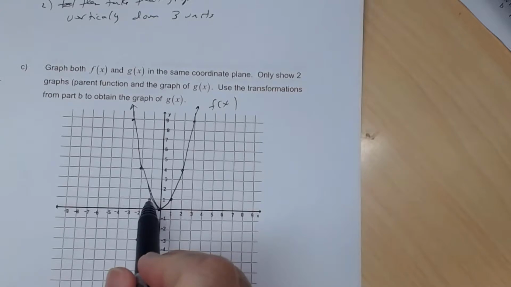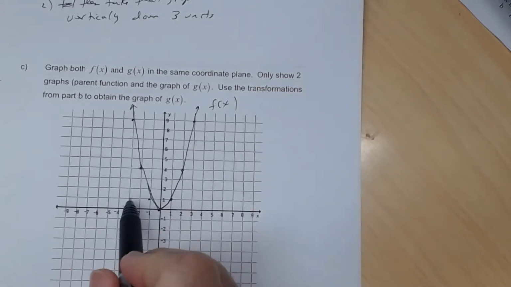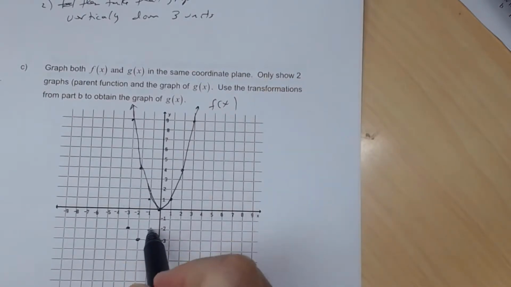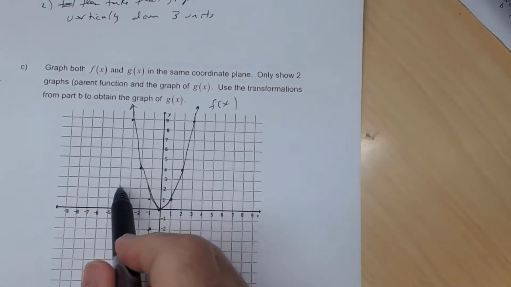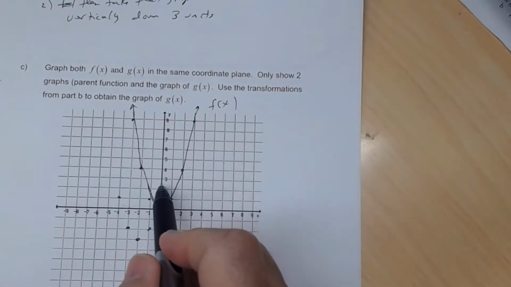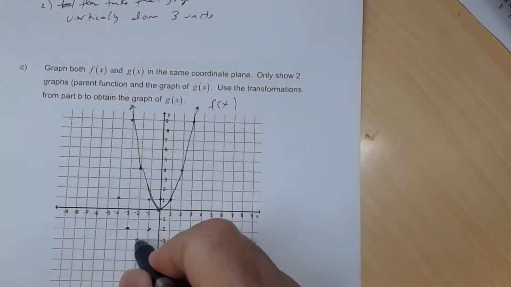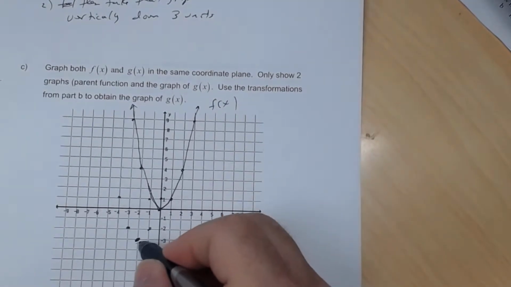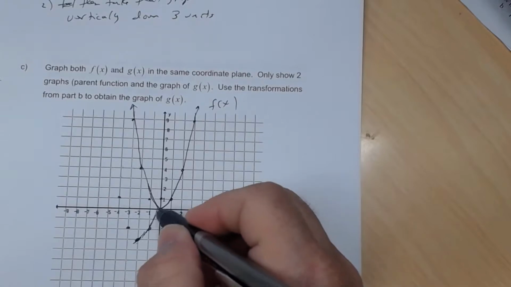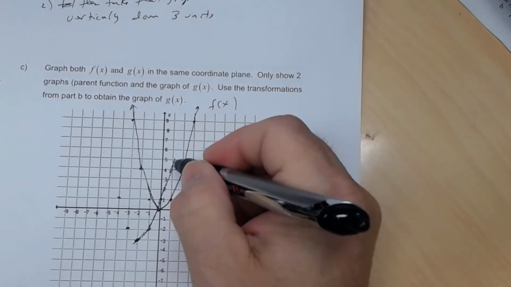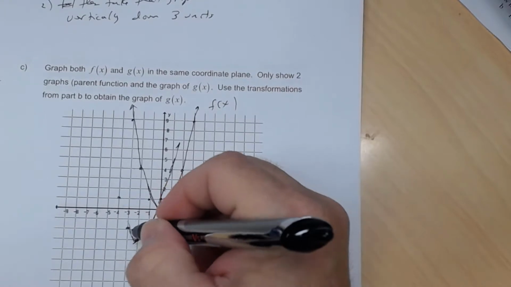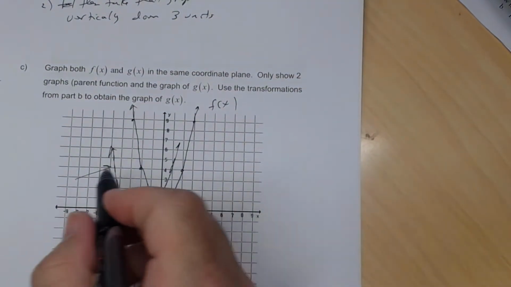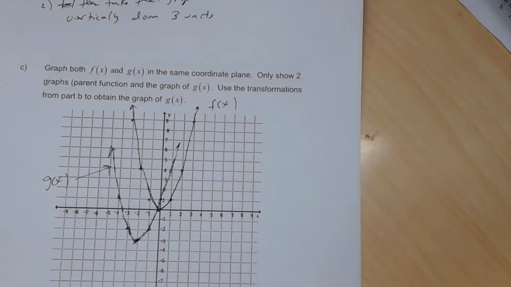Then I take this point here, and I go 2 units to the left as well, 1, 2, and then down 3, 1, 2, 3. Then here, 1, 2, and then 1, 2, 3. And then here, 1, 2, 1, 2, 3. Okay? Make sure you get something that looks like this, and over here. And so this right here is g of x.